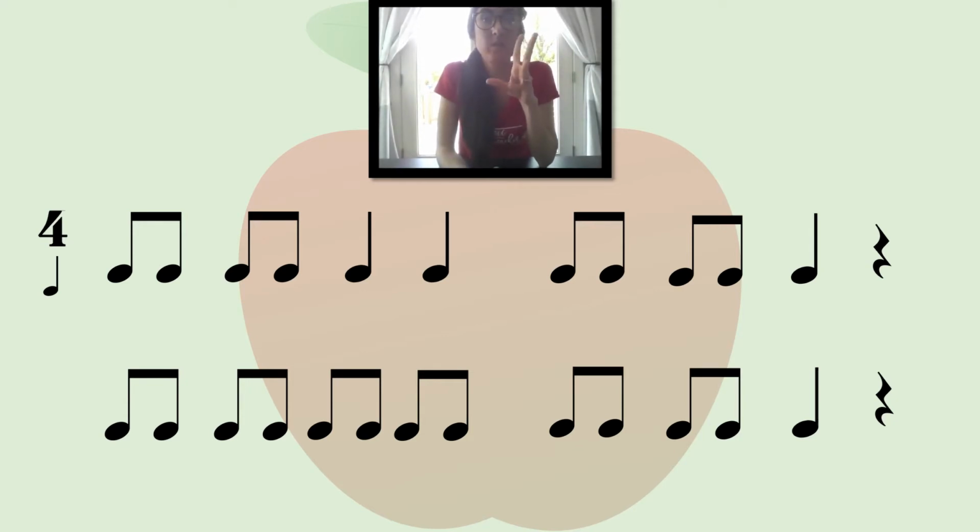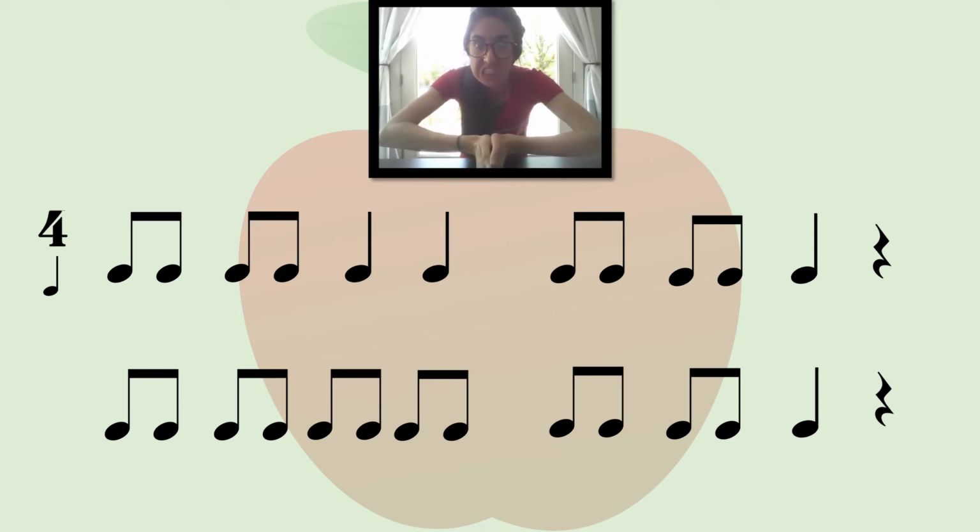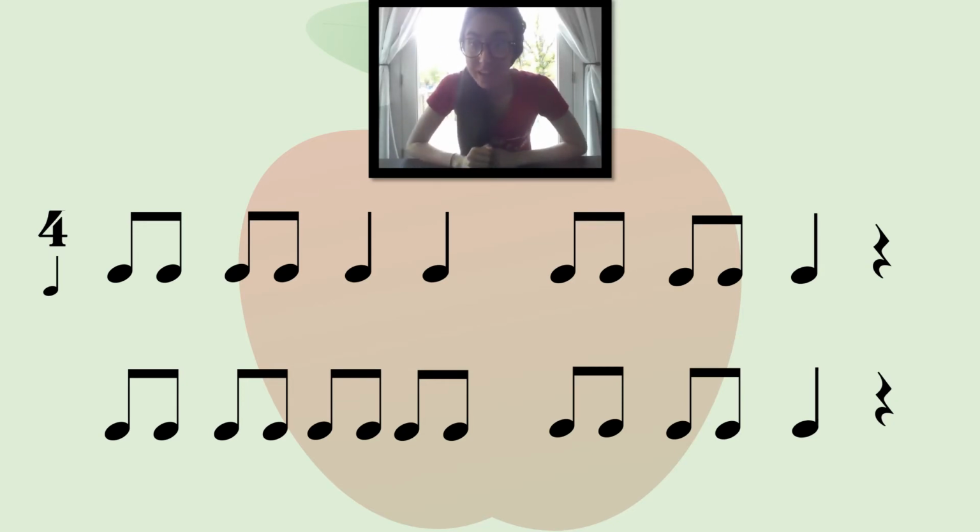That number 4 means we have to divide this rhythm up into little sections of 4 beats each. And we'll divide them by drawing bar lines. Can you say bar line? I'll show you. I'll start saying the rhythm from the beginning. And can you go bar line after 4 beats? And I'll draw a bar line after 4 beats.